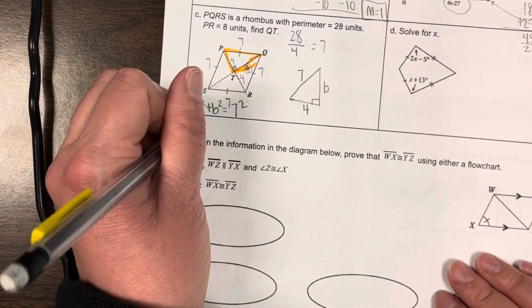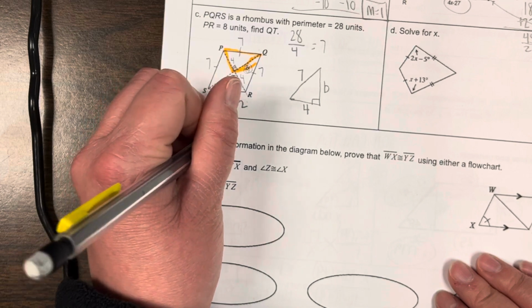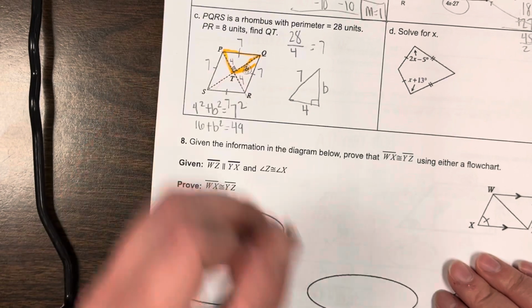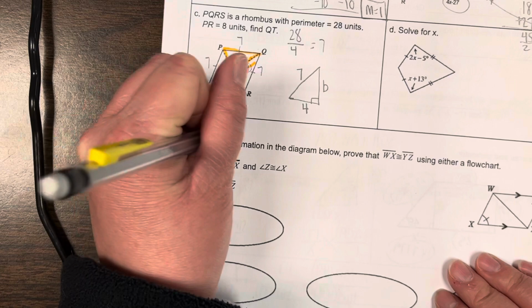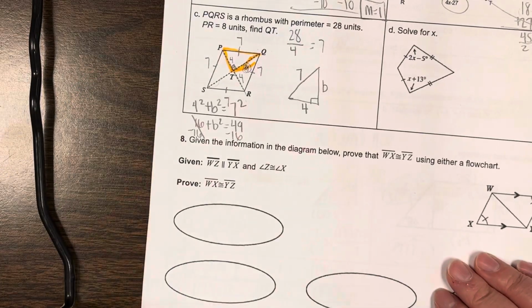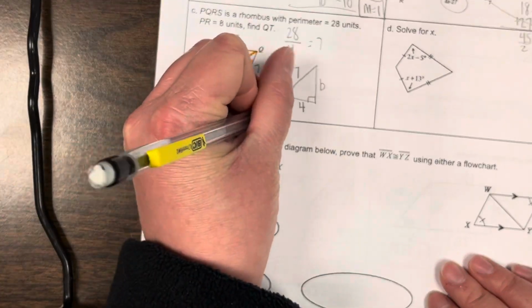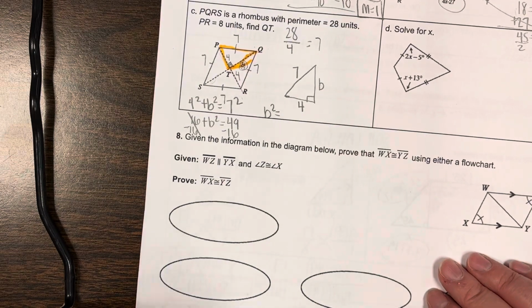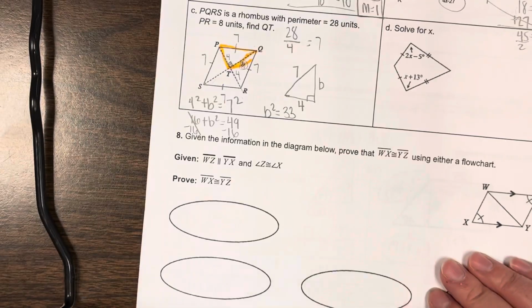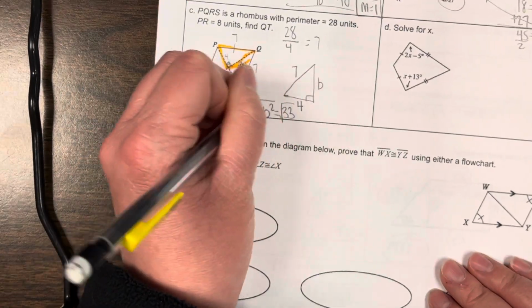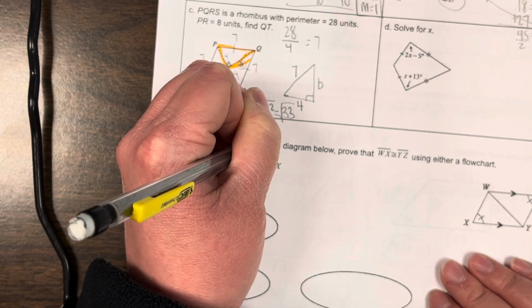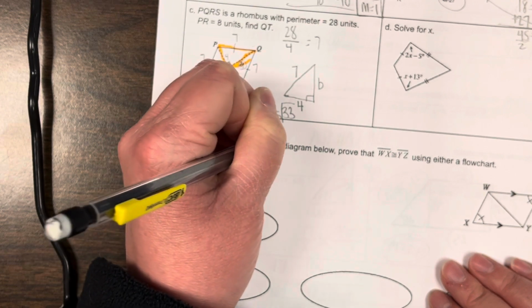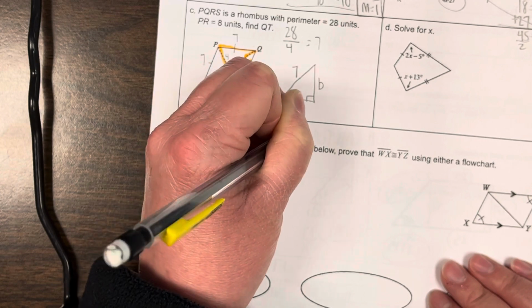So 4 squared is 16 plus B squared equals 7 squared is 49. And then I'm going to take away 16 from both sides to get B squared alone. So I get B squared equals 49 minus 16 is 33. And then I'm going to take the square root of both sides. So B equals 5.745.